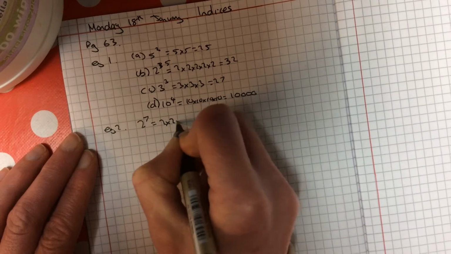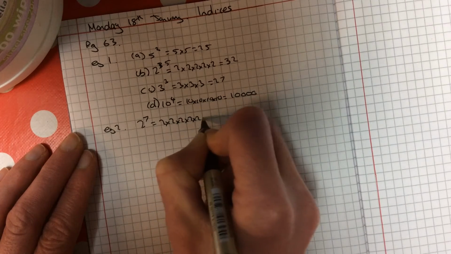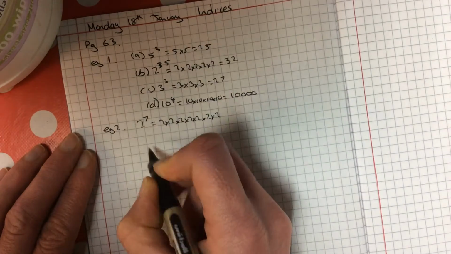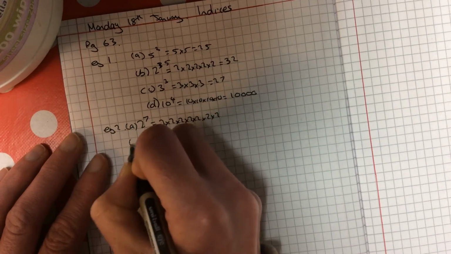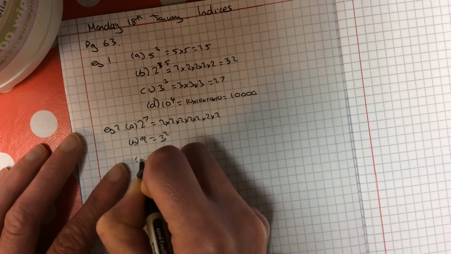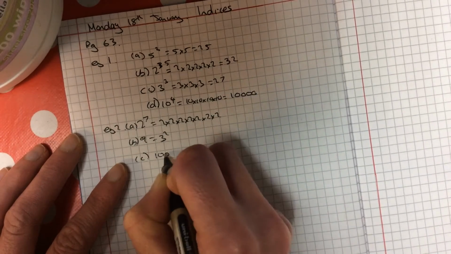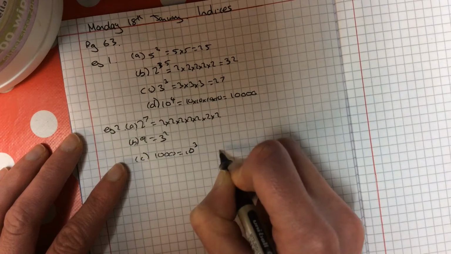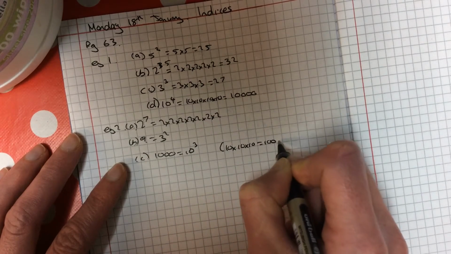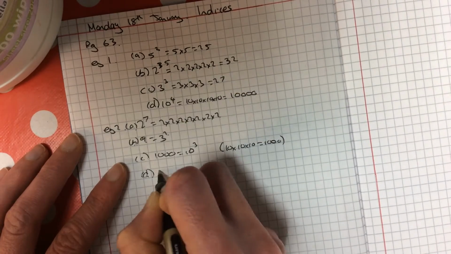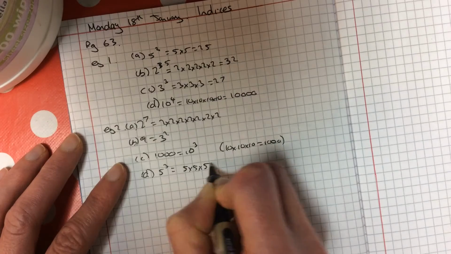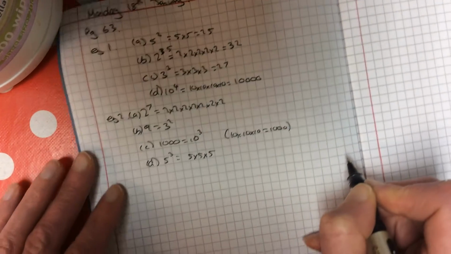Example 2, from your booklets, you have got 2 7 times. So if you just write that down in your books for your notes, 1, 2, 3, 4, 5, 6, 7. Part B is 9, which is 3 squared because 3 3s are 9. Part C is 1,000. That's the same as 10 cubed because 10 times 10 times 10 does give you 1,000. Part D, 5 with a wee 3 means 5 times 5 times 5, which is 125.